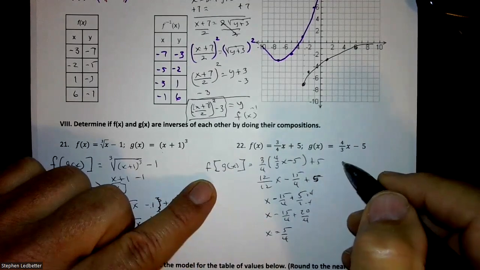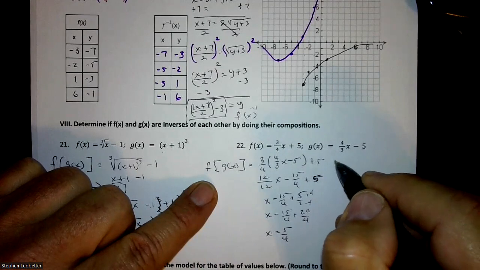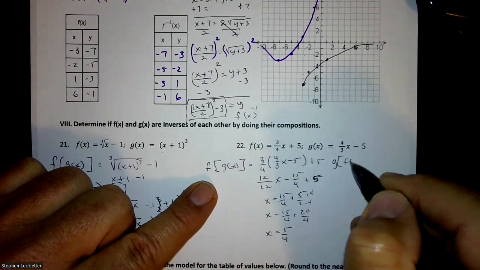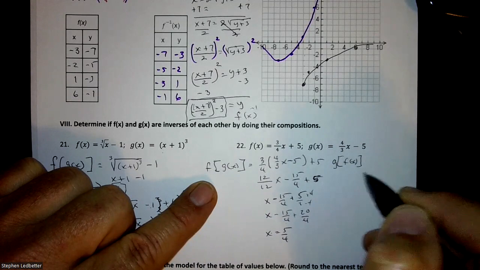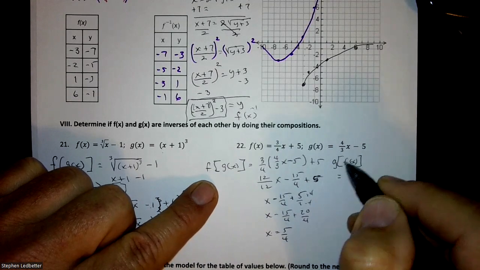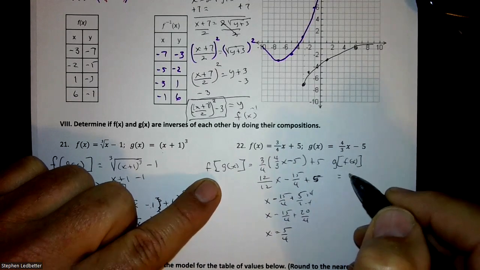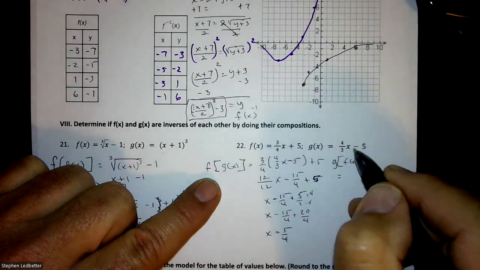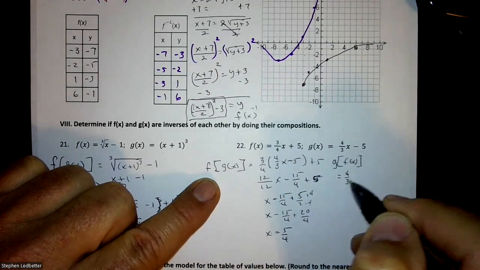All right, let's do the other one over here. So we'll say g and put f of x here. So I'm just going to put it right here. All right, so f of x goes inside this guy. So it's 4/3.